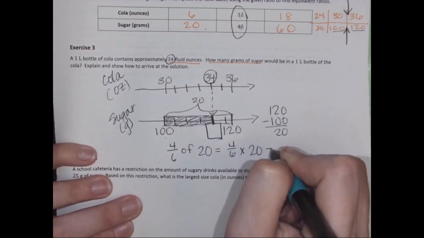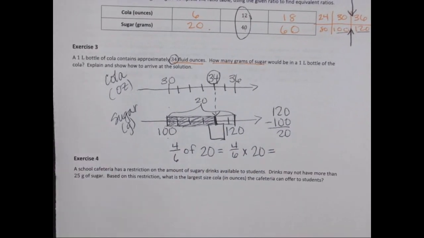Yes. Work it out. You have about 10 seconds.